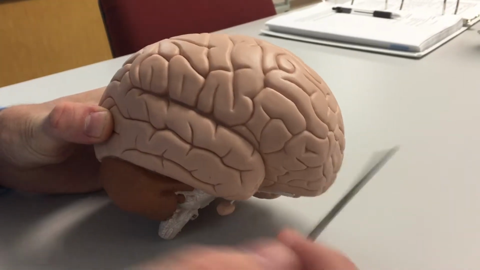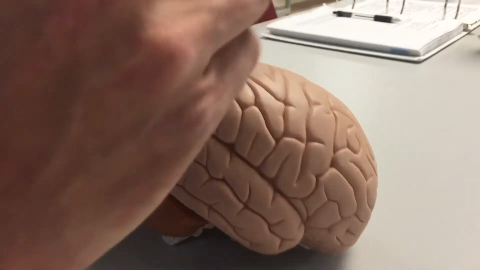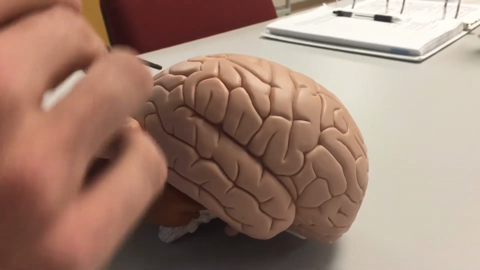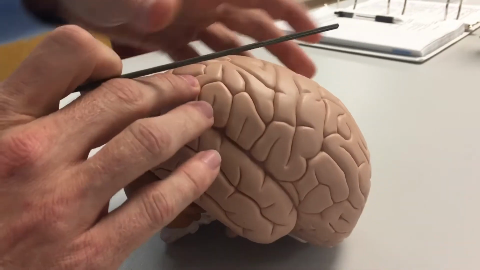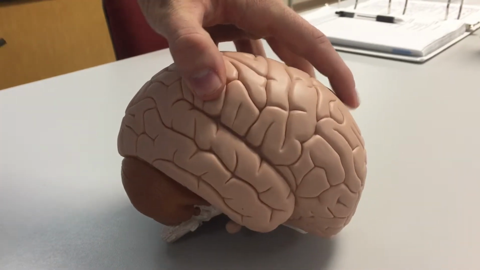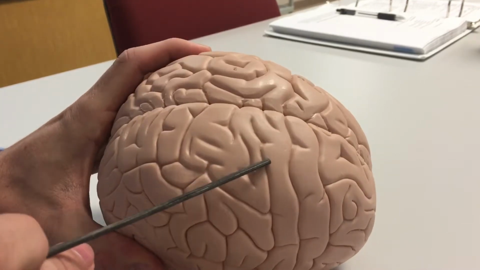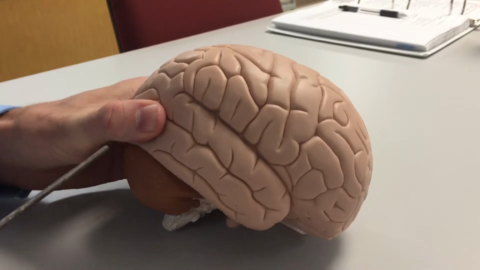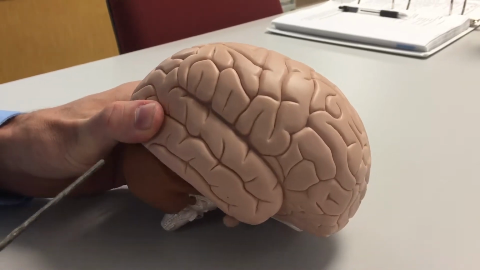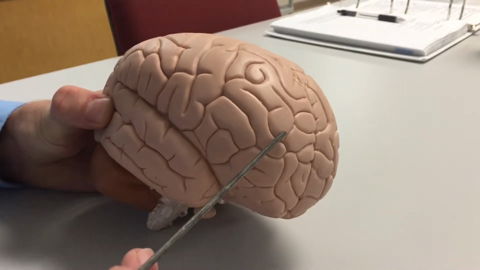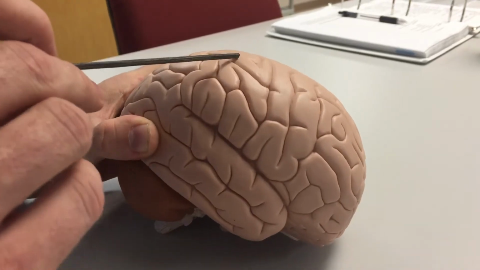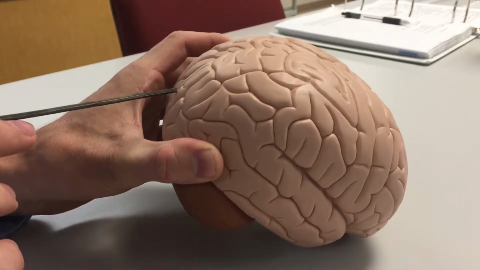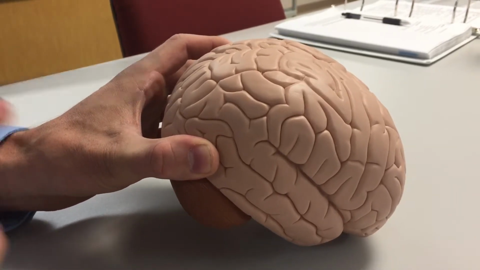This is anterior, posterior, superior, and inferior. This top portion of the brain here, all of this is called the cerebrum. It is divided into a right hemisphere and a left hemisphere. Now you're going to be responsible for knowing the different lobes of the cerebrum. This lobe here would be the frontal lobe, parietal lobe, temporal lobe, and back here posteriorly, the occipital lobe.